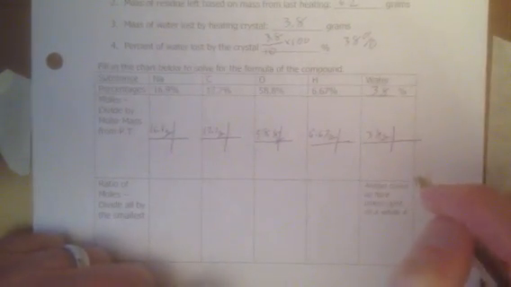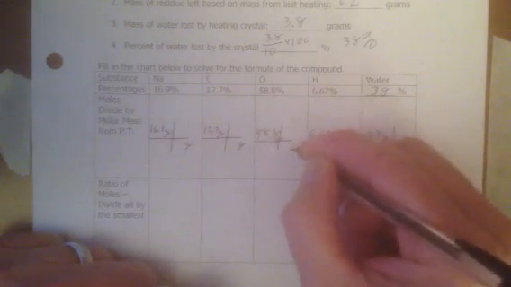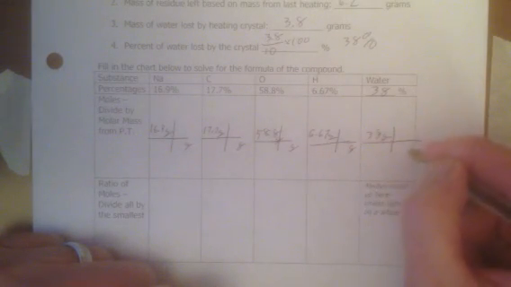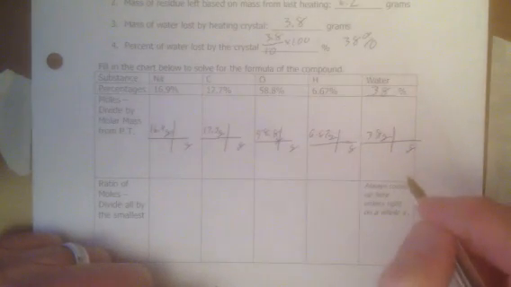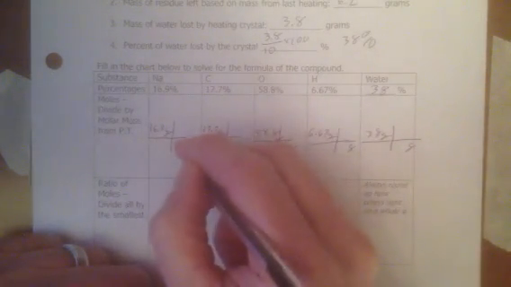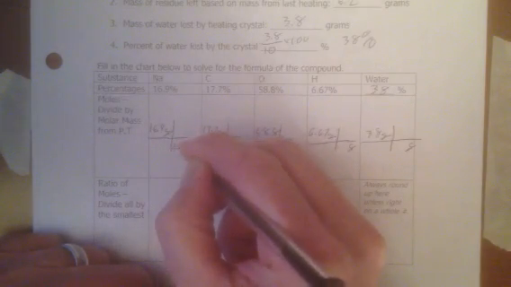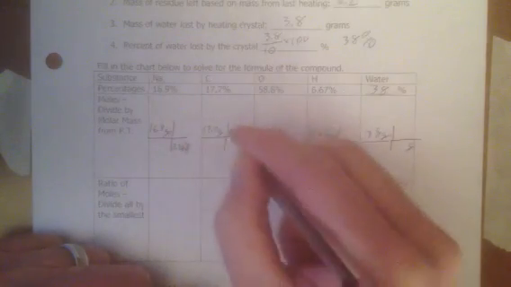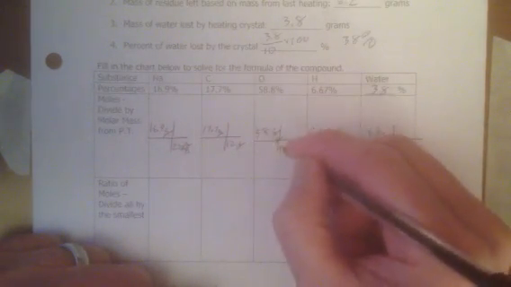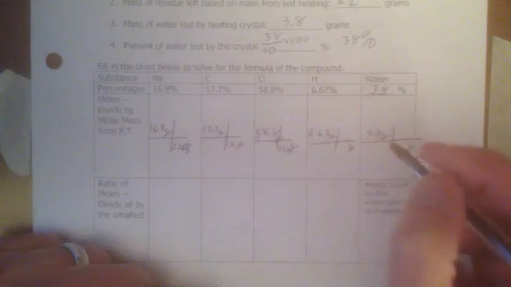To do that, we take our grams and place them on the bottom. Now we get our masses from the periodic table. We know sodium weighs 22.99. We know that carbon weighs 12. We know oxygen weighs 15.99.